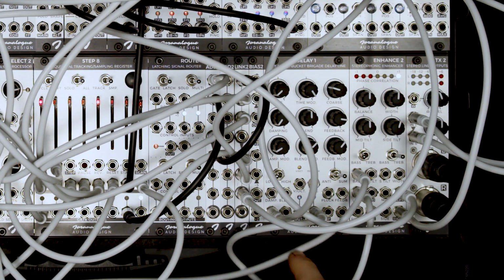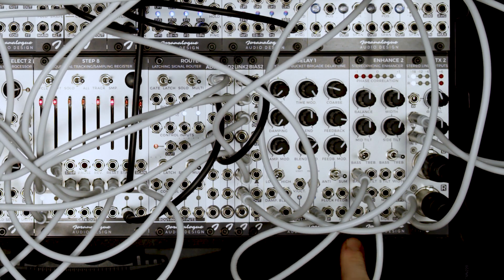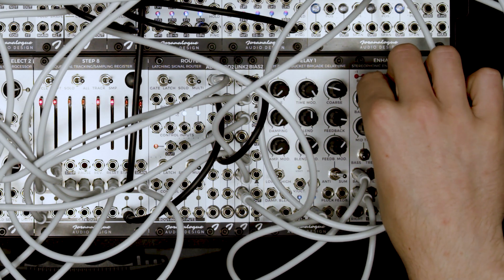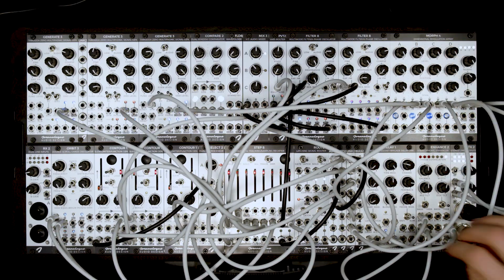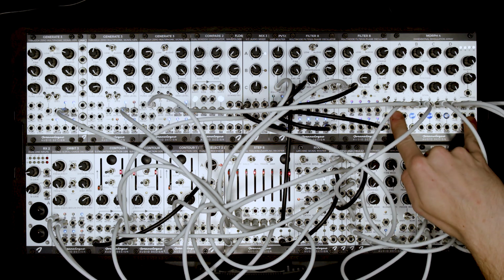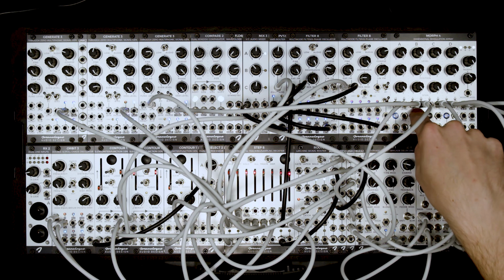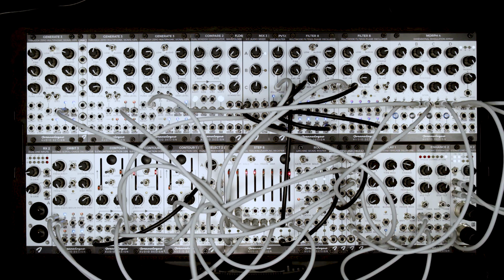The sound you hear is also being processed by Delay 1, and this one goes straight into Enhance, which is panning the sound with modulation from Orbit. And I'm using Morph 4 as a kind of mixer where I patch the stereo signal in the two outer outputs, and the kick signal is being patched into the two middle outputs to create a stereo mixer.